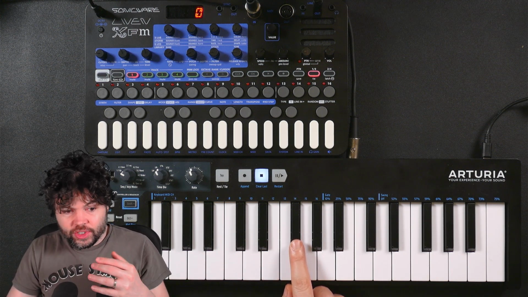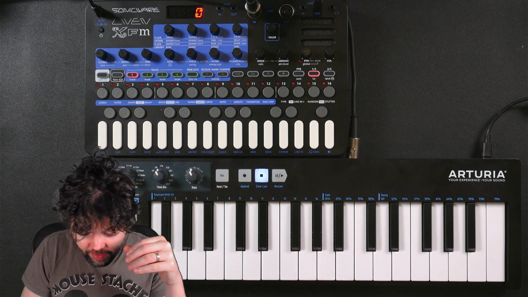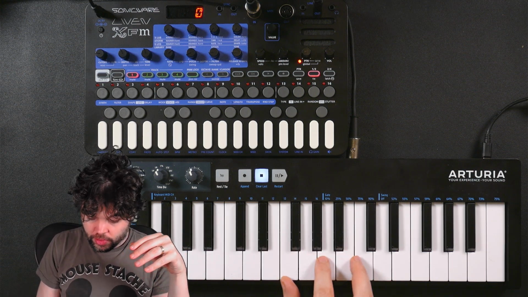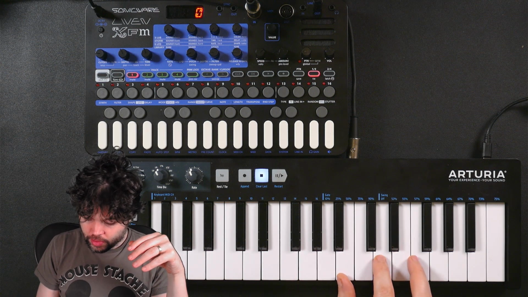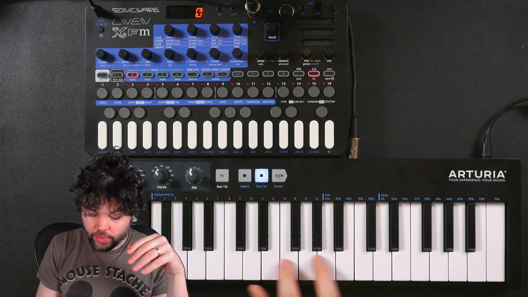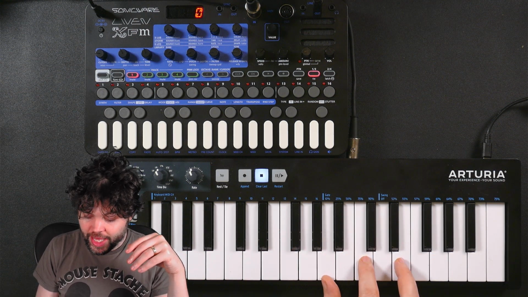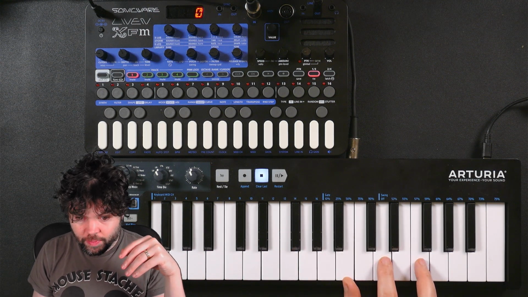So let's listen to the diatonics of the C major scale first. So C major, D minor, E minor, F major, G major, A minor, B diminished.